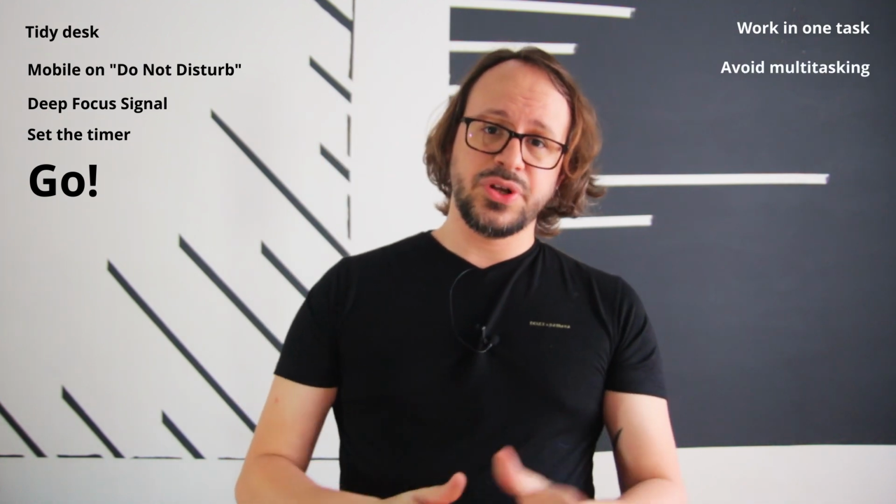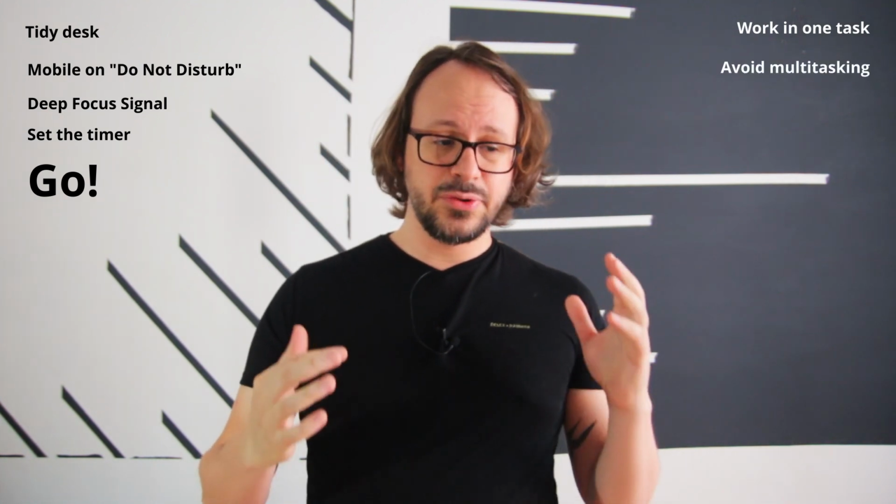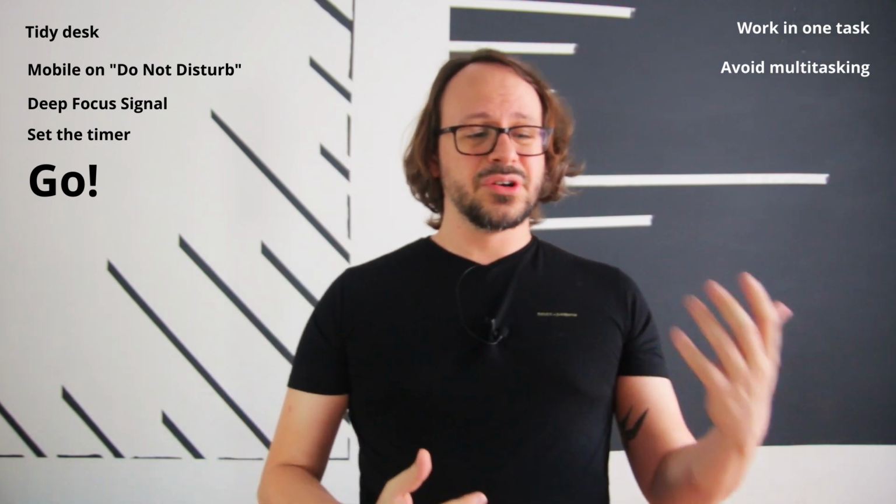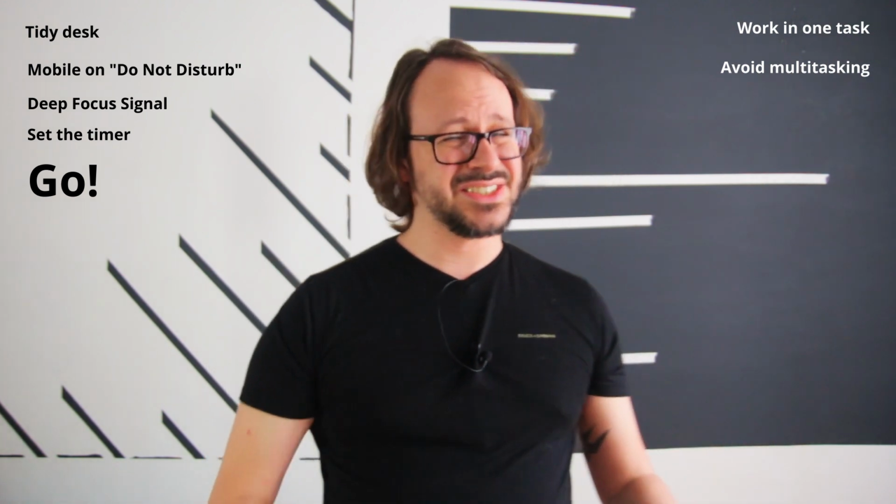Avoid multitasking when you're doing deep work. Because if you try to multitask, you're going to do like 10% of one task, 15% of another task, 20% of another task, and you're not going to finish one task. You're going to do small bits of many tasks, but not finish one. You need to focus on one task and work for 25 minutes without doing anything else, without checking emails, without taking your phone, anything else, right?